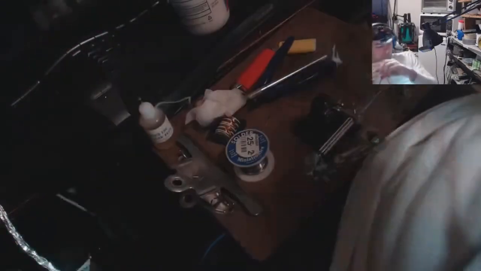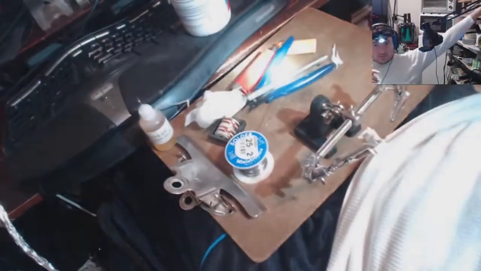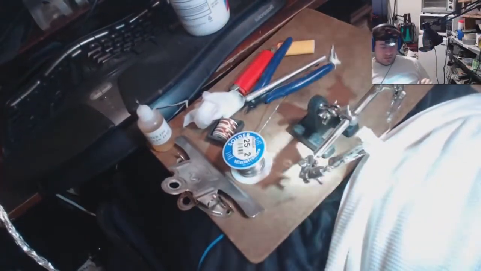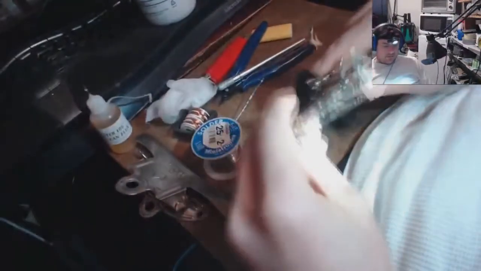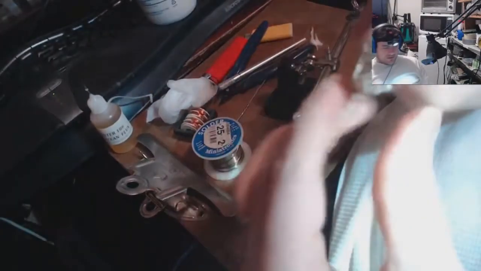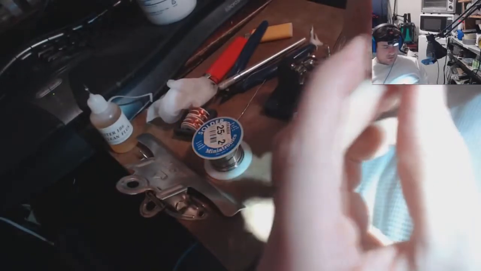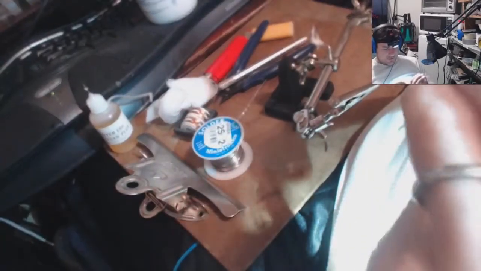Let that cool. Alright, so we got wire now on this terminal of the switch. Solder to it, and then we're going to wrap it around and solder it onto this terminal so that the two terminals are shorted. And then we'll just plug the switch in and the AC will be on forever. Always on switch.